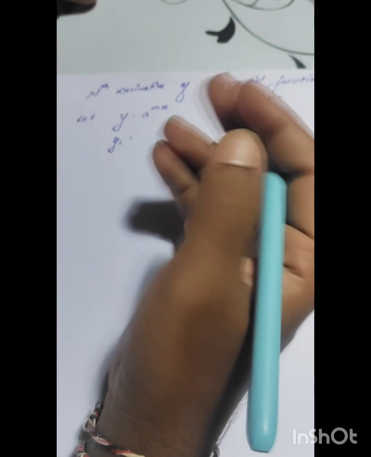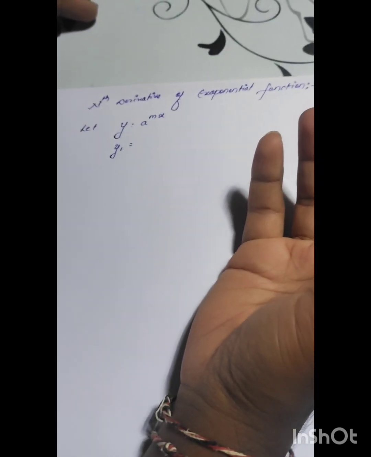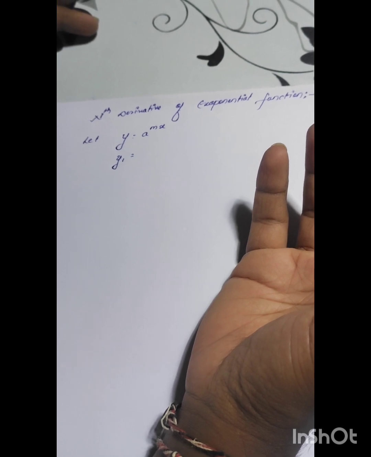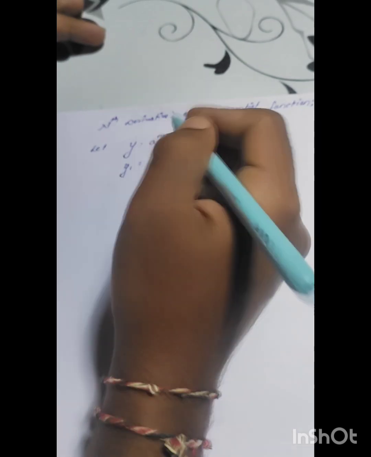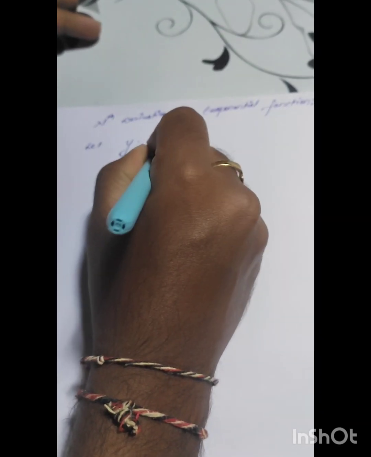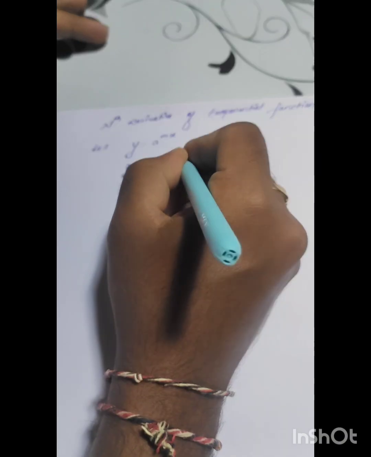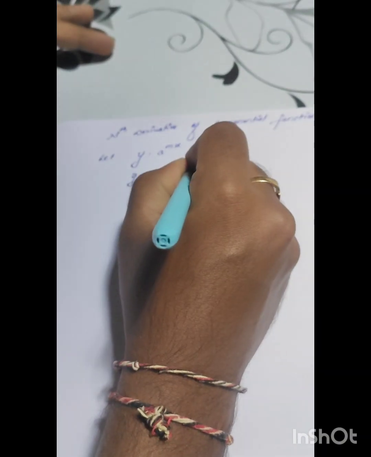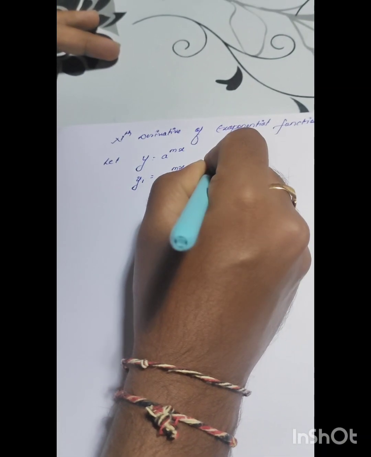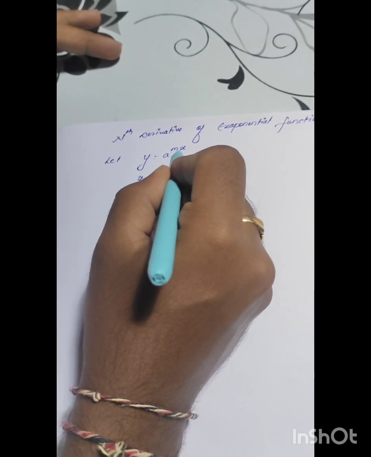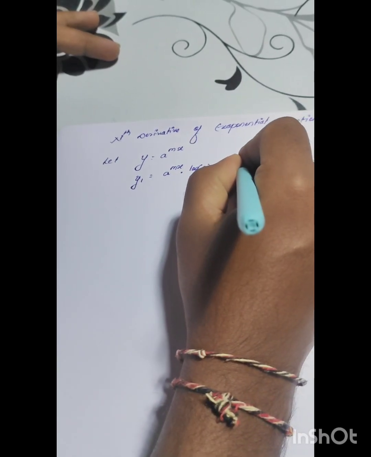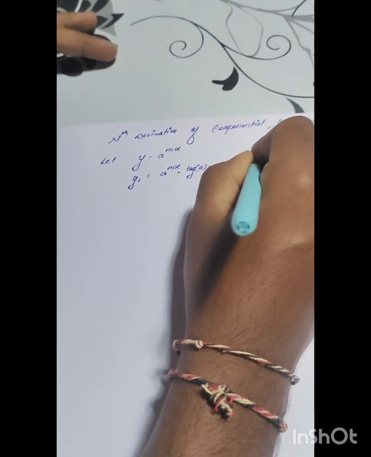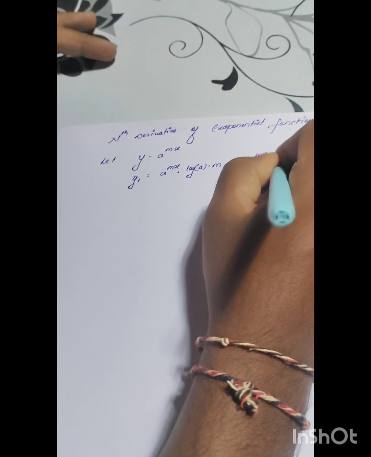So y1 will be, we know that the derivative of a raised to x is a raised to x itself into log a. That is the exponential rule of differentiation. So a raised to mx is a raised to mx itself into log a, and applying the chain rule, the derivative of mx, the coefficient of x, is m. So that will be equal to m into a raised to mx into log a.